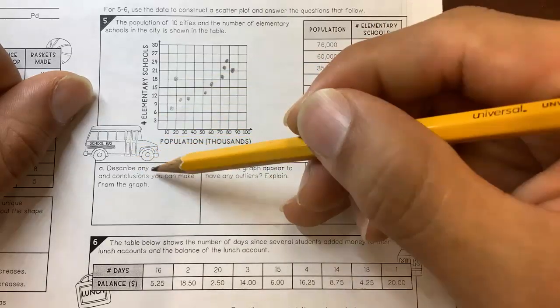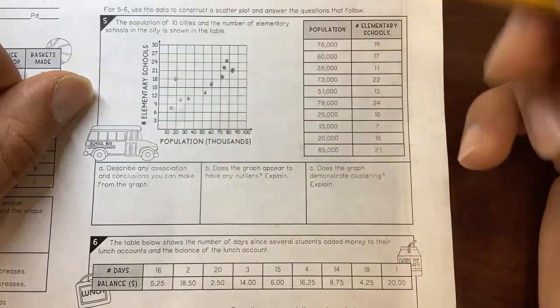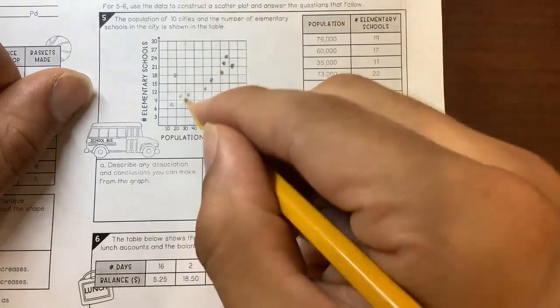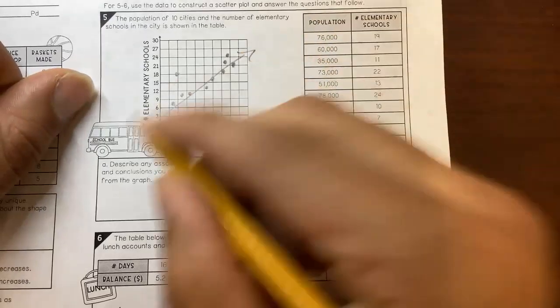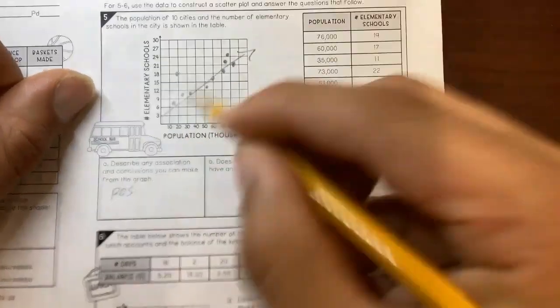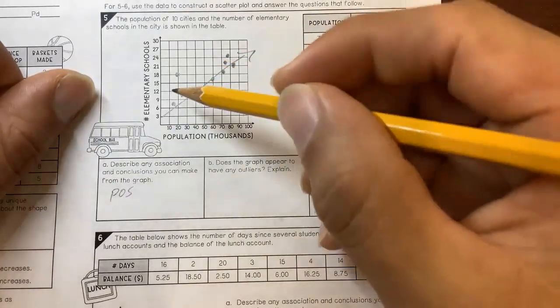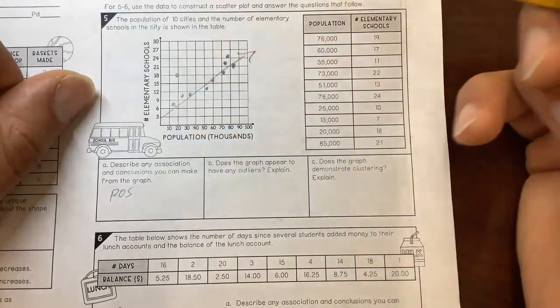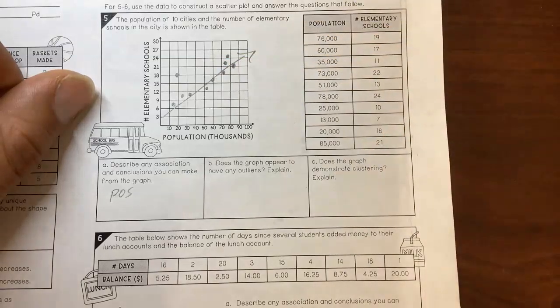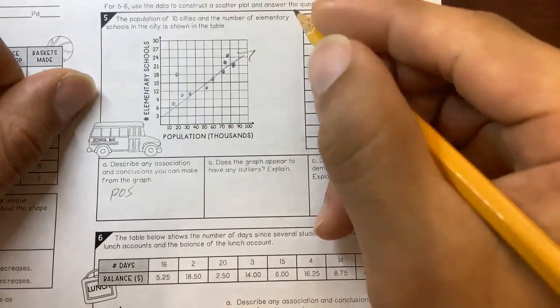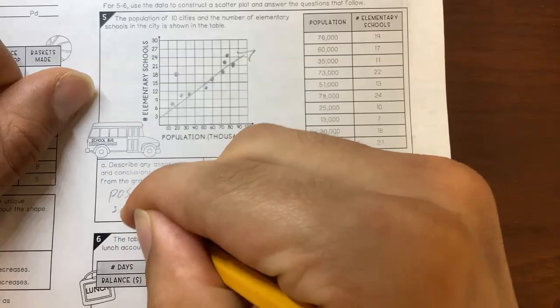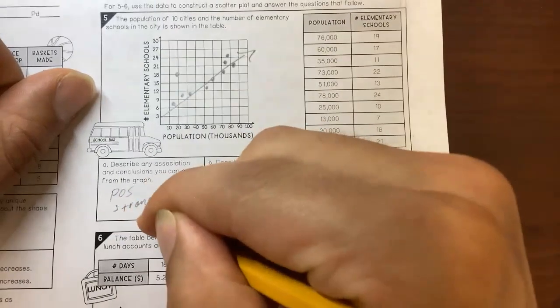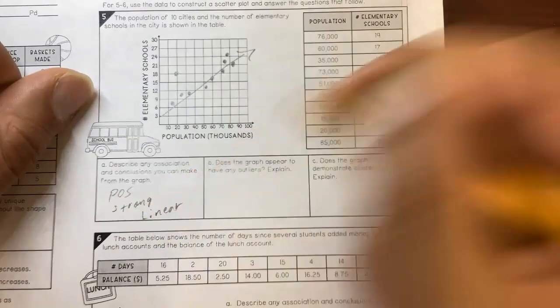So it says, describe any association or conclusions you can make from the graph. The first thing I can conclude is that this is a positive association because it's moving in the same direction. It seems that as the number of people increases, the number of schools increases, and they both increase in the same direction. And then I would say that this is a pretty strong association, and it still makes a line, so I would say that it's linear again.